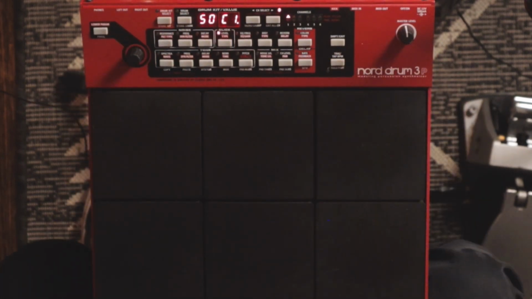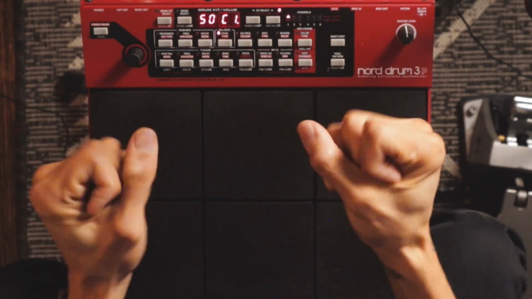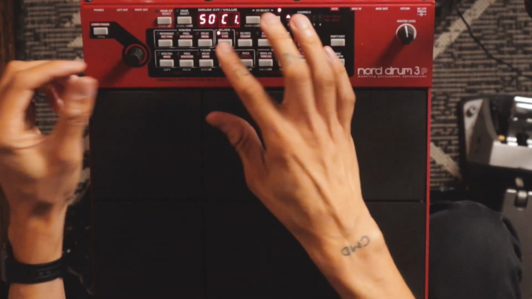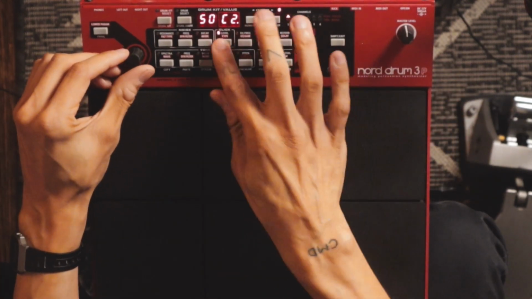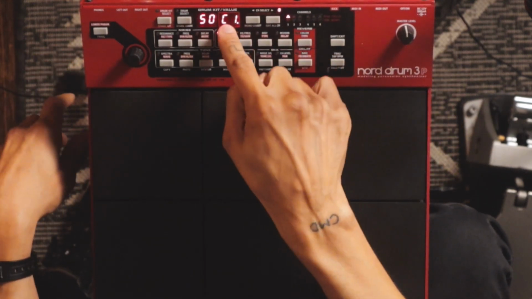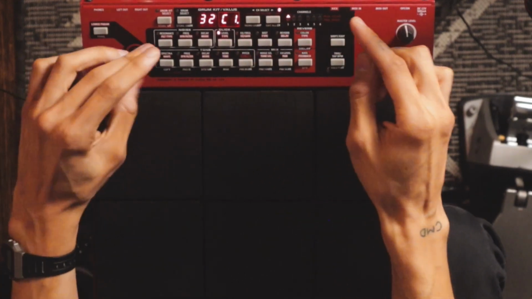And then C. This is my favorite. I don't know what it is about this, but it's just not so sharp and harsh on the ears. I like these ones a lot. I think pairing this one when you're making a kick drum is really, really good. Anyways, I'm gonna turn this down for now.